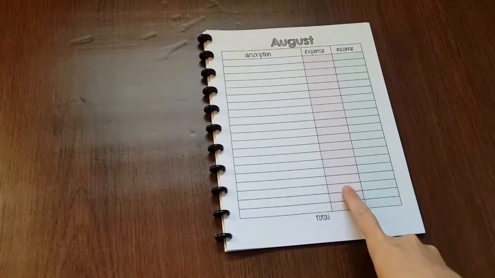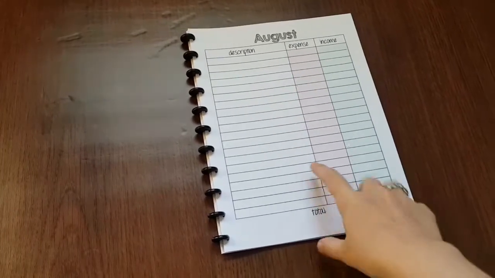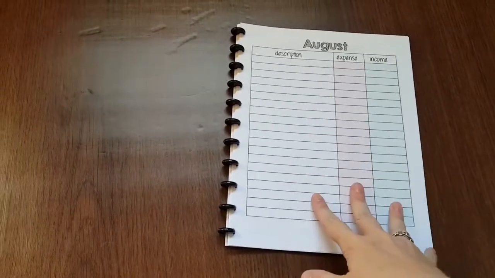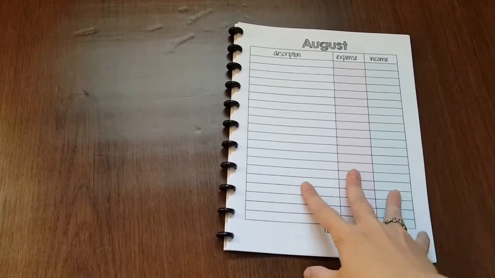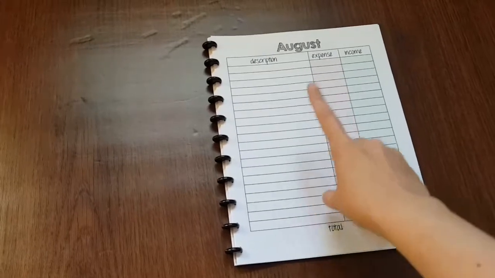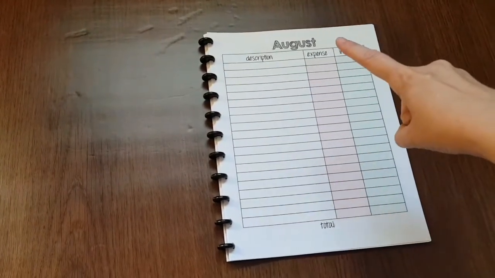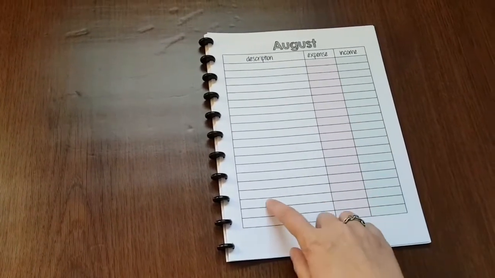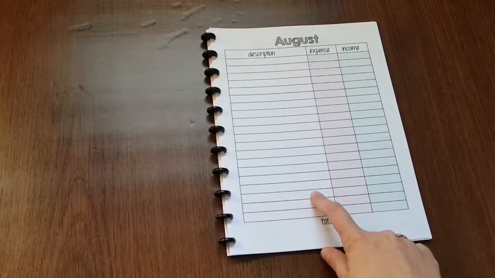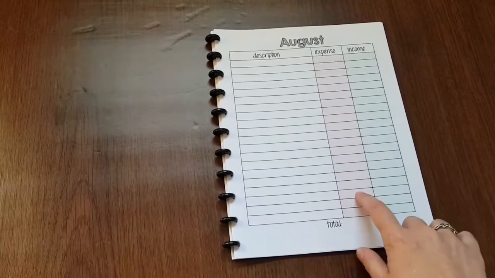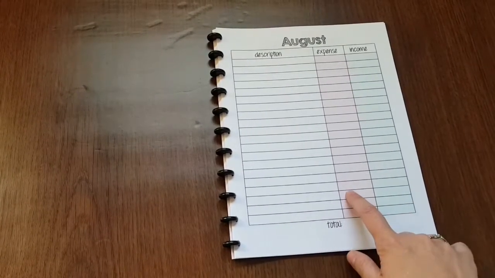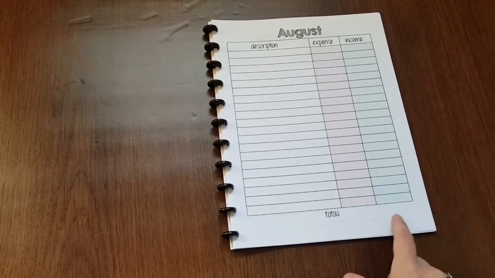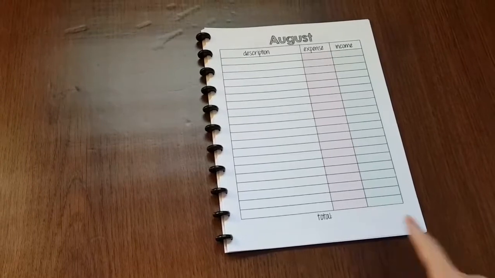And the first one is these income trackers or expense trackers or whatever you want to call them. There's a page for every month of the year, and there's a space to write down a description of the item, and then write down the dollar amount for either the expense or the income for that item, and then you can add up the totals at the bottom.